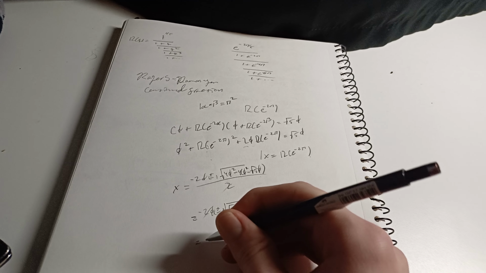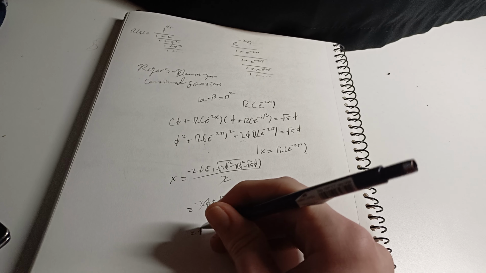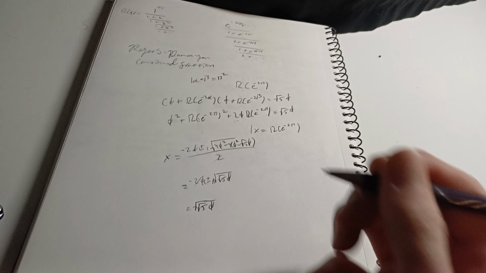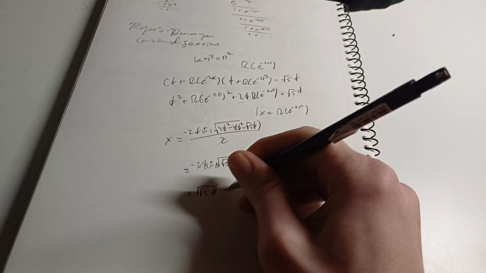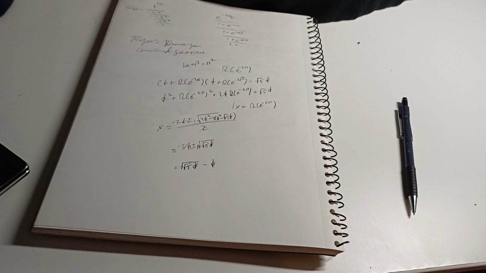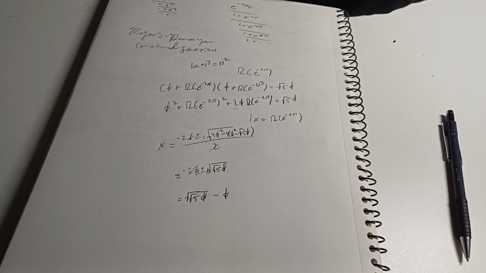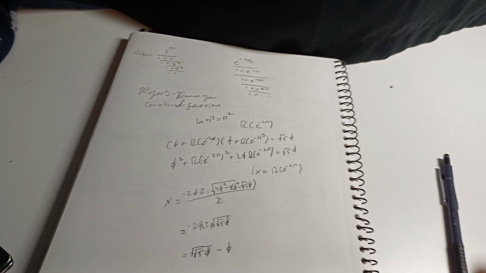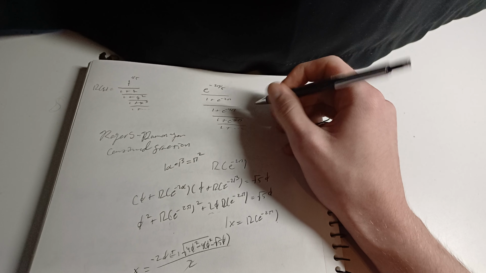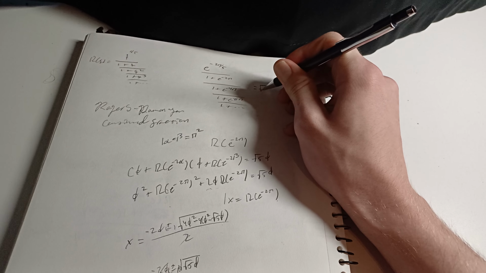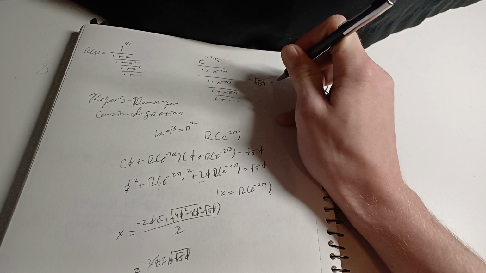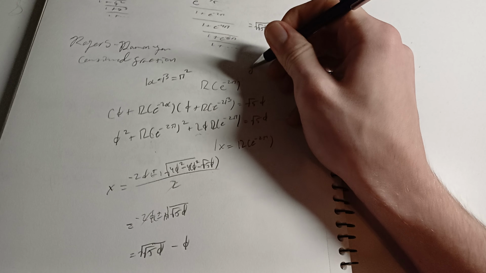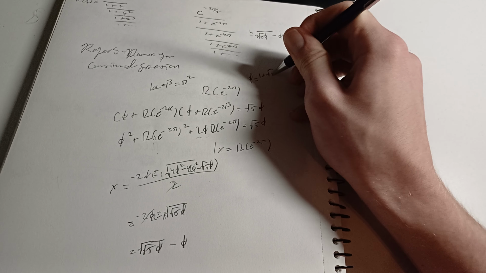So we'll get that the answer is square root of 5 times the square root of the golden ratio minus the golden ratio. And now we have a value for this fraction. So we know that this fraction equals square root of 5 times the golden ratio minus the golden ratio. And I'll remind you that the golden ratio is 1 plus square root of 5 over 2.